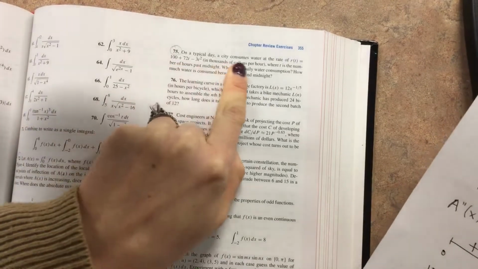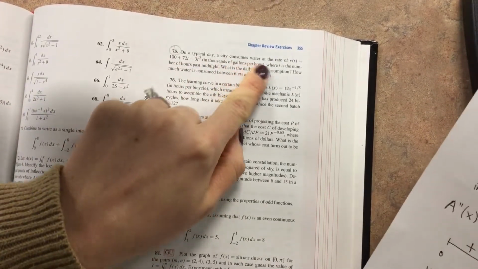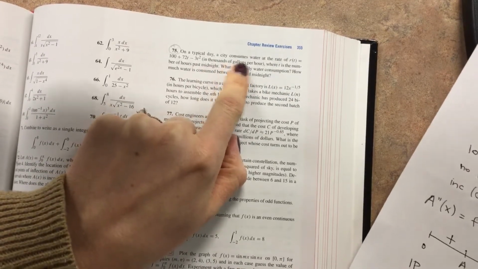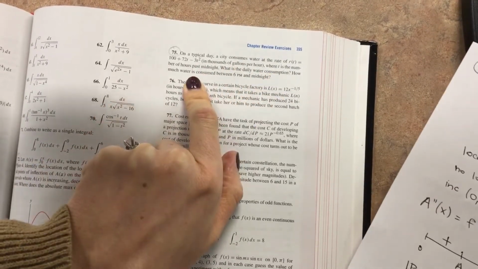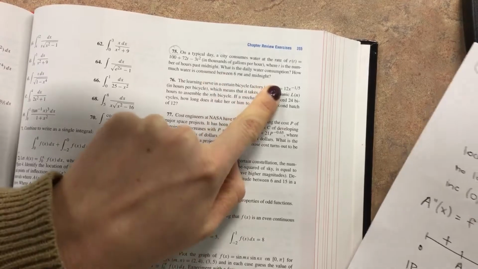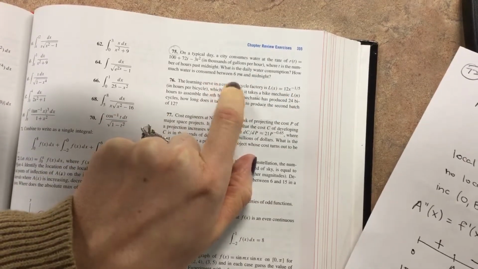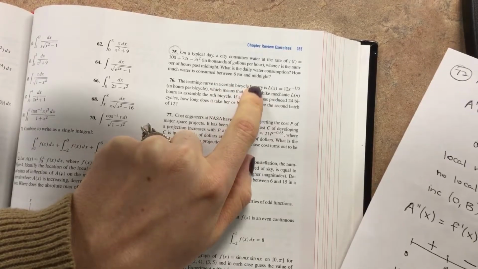75 is our net change. This is our 5-5 problem. So it gives us this setup right here. On a typical day, a city consumes water at the rate of, remember this is already a rate, tells you the units, thousands of gallons per hour. T is the number of hours past midnight. What's the daily water consumption, so all 24 hours, and then how much water is consumed between 6 and midnight, so the last 6 hours of the day.